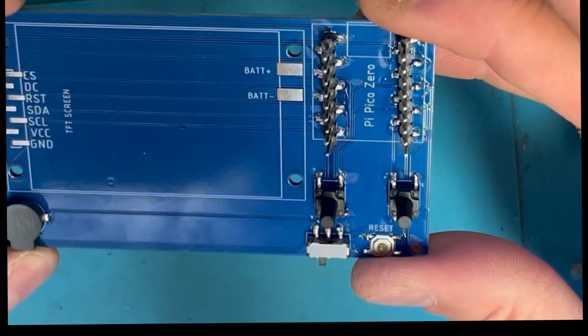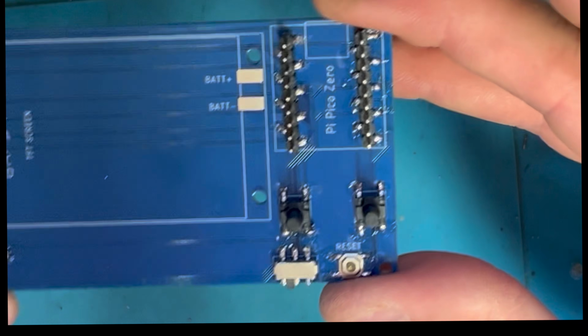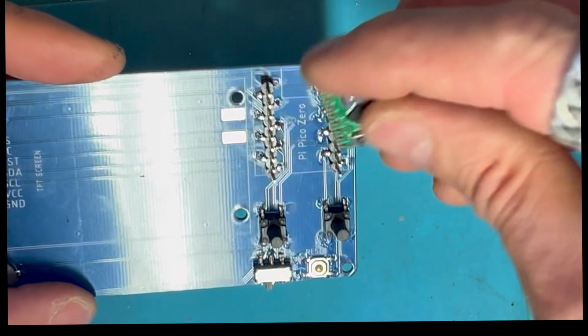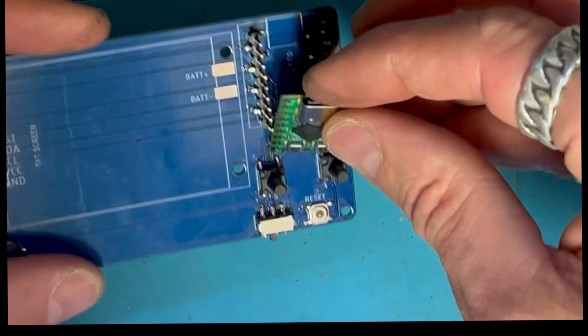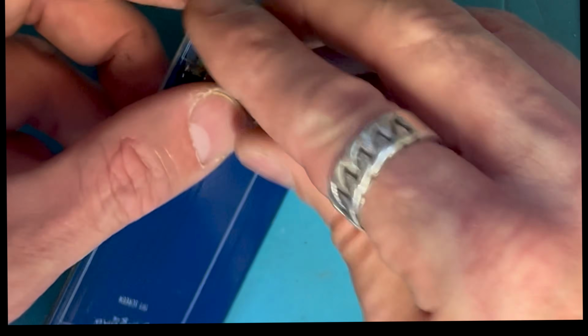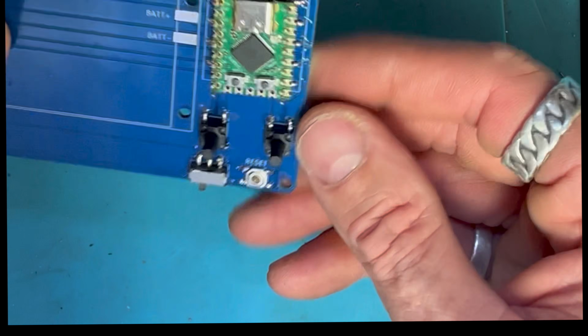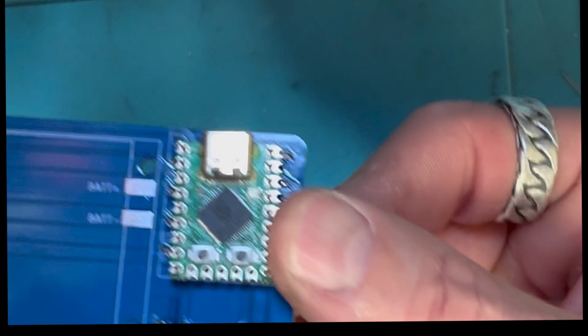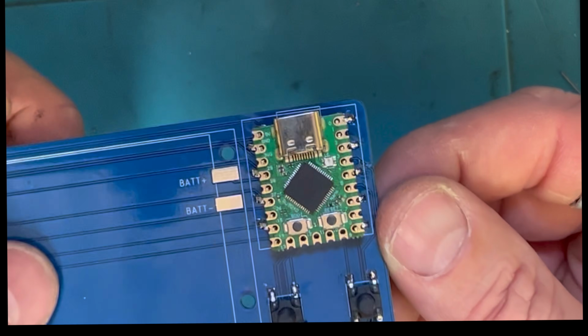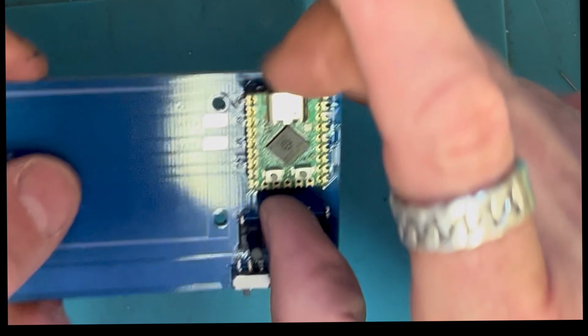I'm gonna do a continuity test. I mean, it's not dead straight, but as long as this fits on like that, then we're good. You can see it's not my best soldering, but it's fine.